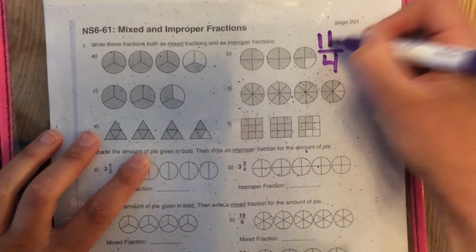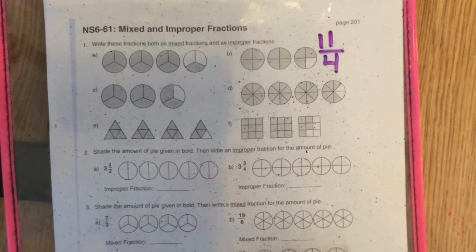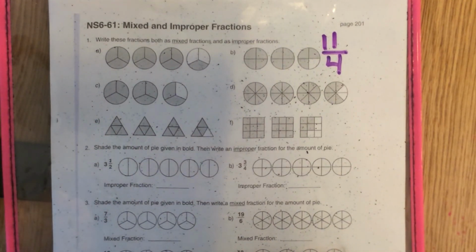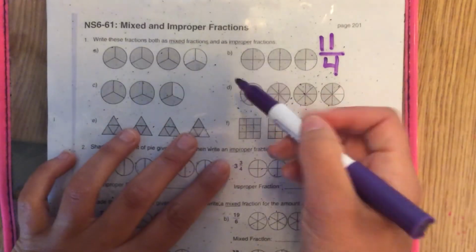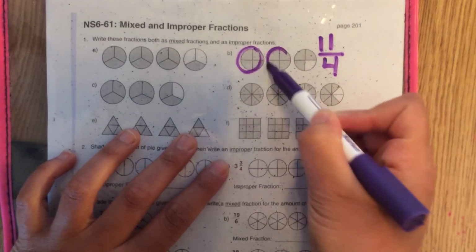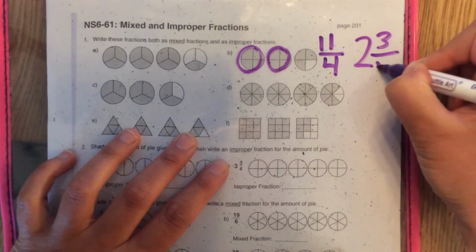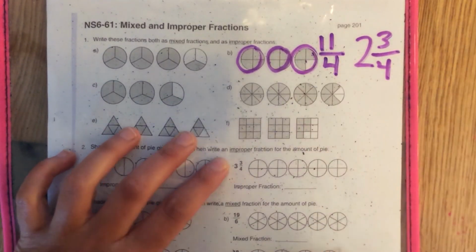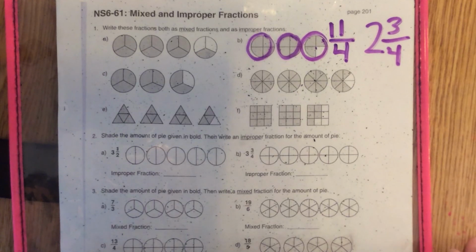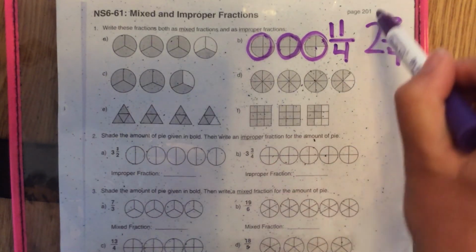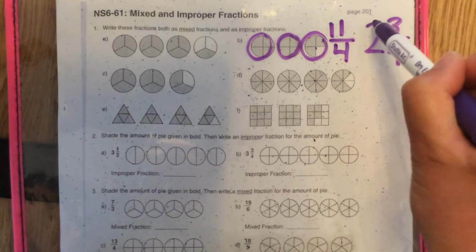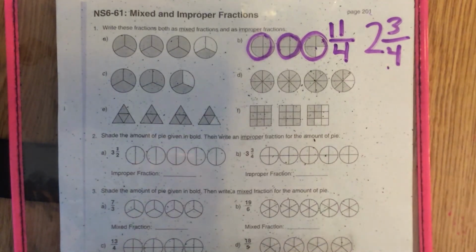I have 11/4 of a pizza. But like we talked about, no one says 11/4 of a pizza. You say, I have 2 whole pizzas and 3/4 of a pizza. Okay, you start by saying how many wholes you have, full whole numbers, and then you tell me the fraction.